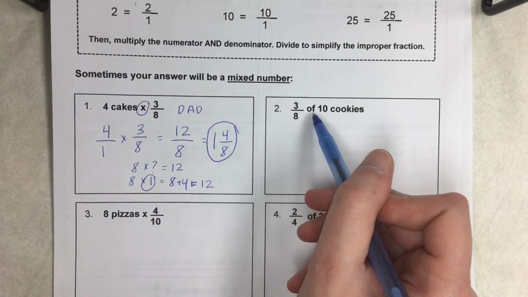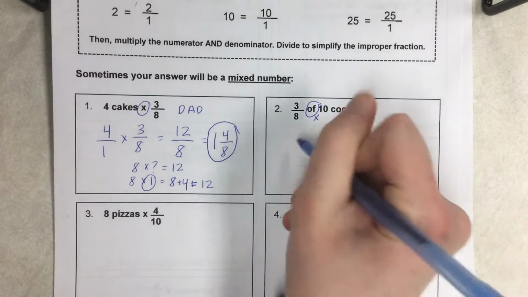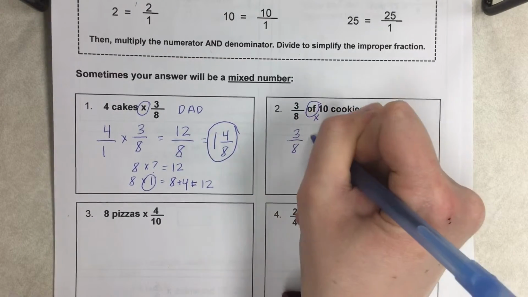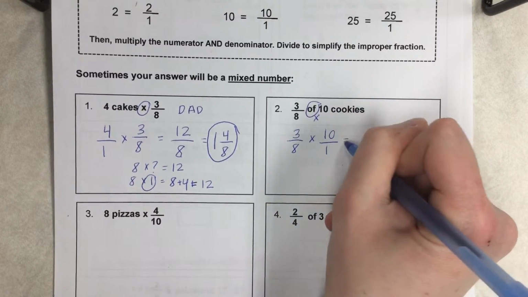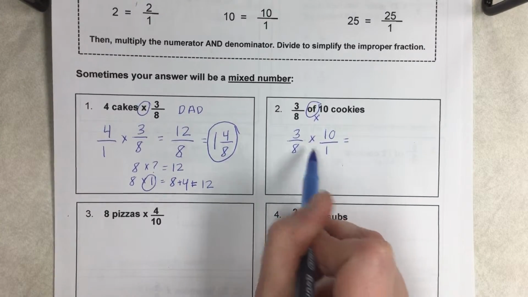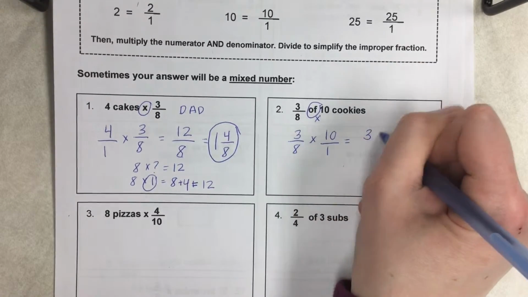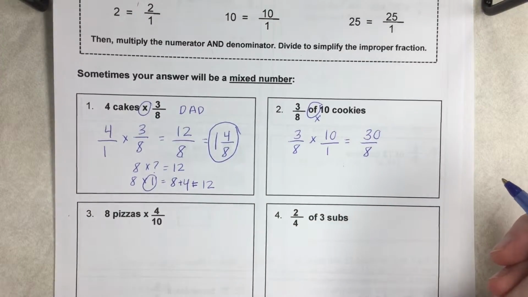Number 2, 3/8 of 10 cookies. Of means we're going to multiply. So we can do 3/8 times not just 10, but 10 over 1, which equals 10. We're multiplying, so our denominators do not have to be the same. 3 times 10 equals 30. 8 times 1 equals 8. And I get 30 over 8.